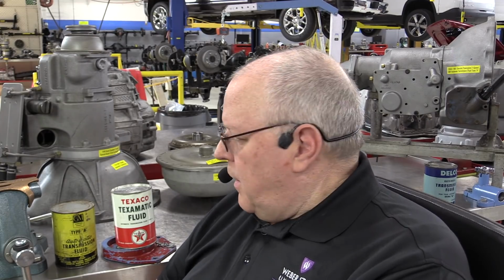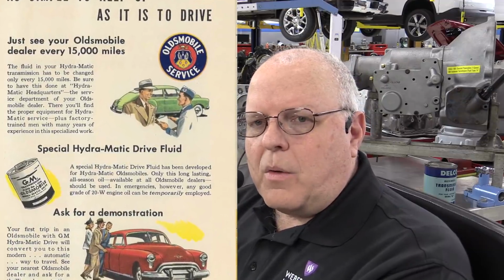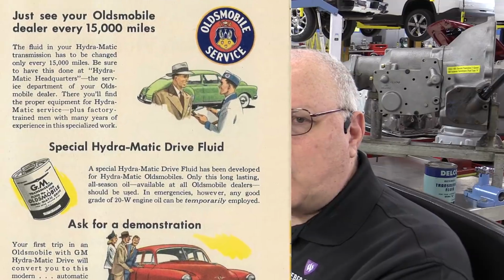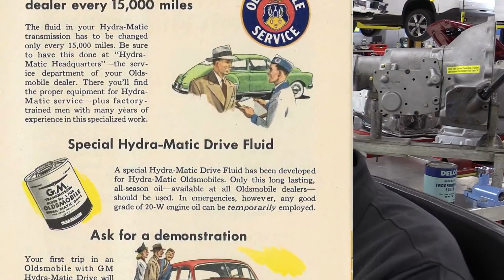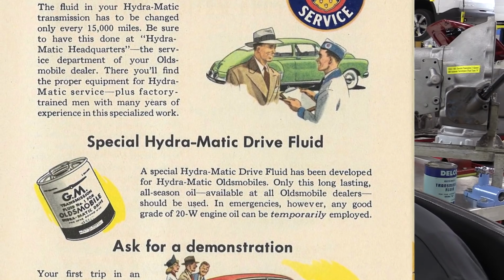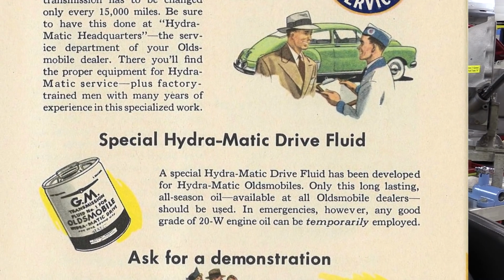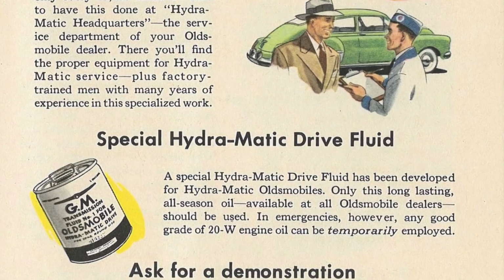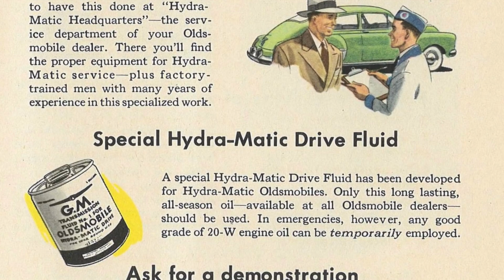Now, because they were only available at dealerships, when a vehicle owner would bring their vehicle in to have the fluid checked, if it needed fluid, and that service station, gas station, repair garage, whatever it may be, didn't have that fluid, they did have motor oil. And they knew from the instructions in the repair manual and the owner's manual that 20-weight oil could be used temporarily in place of the official GM transmission fluid. But as soon as possible, that 20-weight oil needed to be flushed out and replaced with the proper fluid.